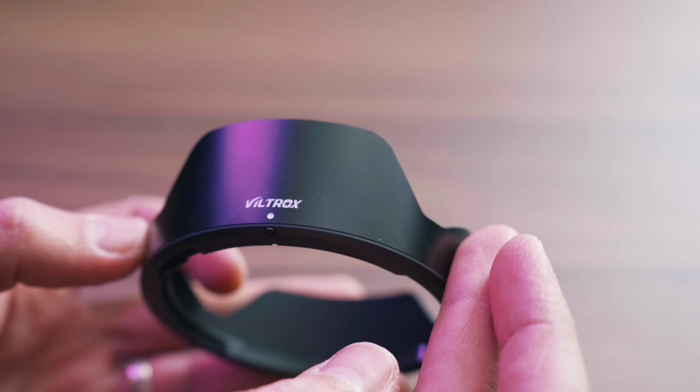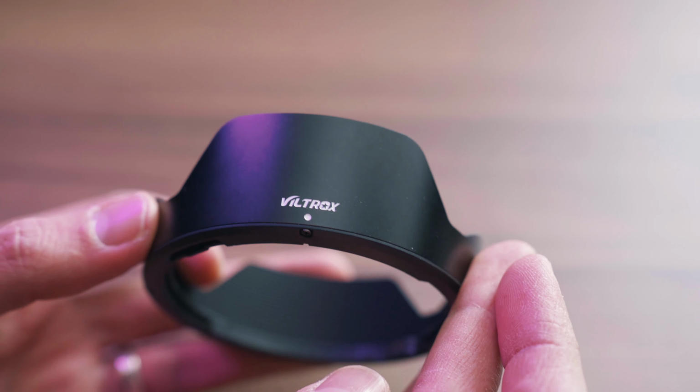They included a metal hood. I thought to mention this because I think it's important. That's not only something that's useful to stop light from coming into your lens, but it is also very useful to avoid your lens from getting destroyed. If you bump it into a wall or if it falls down, it will protect the front of your lens as much as possible. So having it made of metal is an extra reassurance.